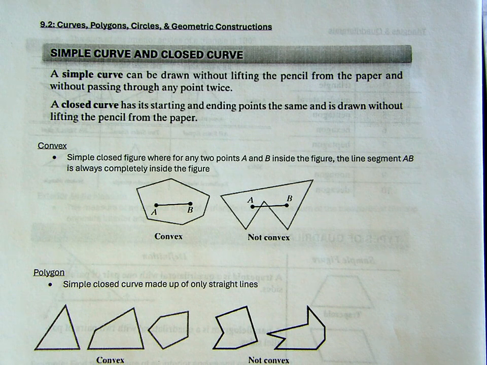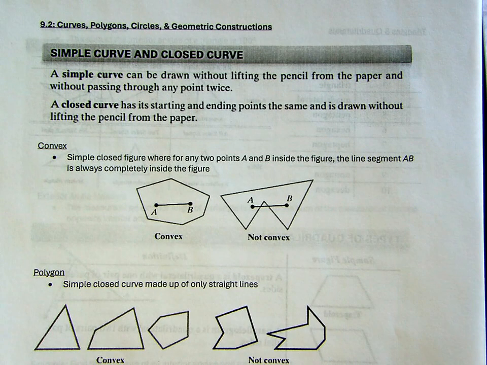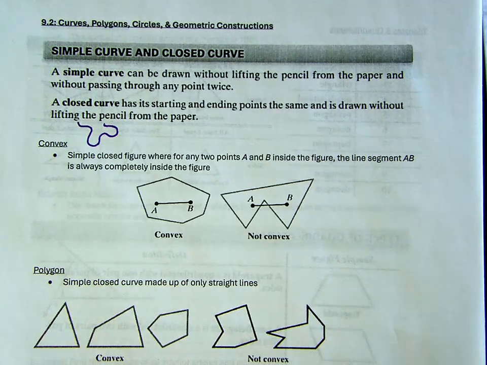So we have to talk about simple curves and closed curves. Again, lots of definitions, but I think the pictures help really make it kind of a logical conclusion on these. So a simple curve can be drawn without lifting your pencil from the paper, without passing through any point twice. So simple curves can be drawn simply by putting your pen down and doing a squiggle. That's a simple curve. It's kind of weird, but it works.